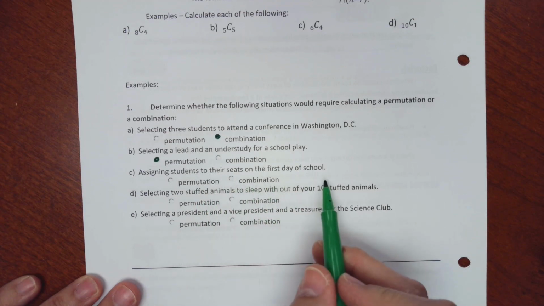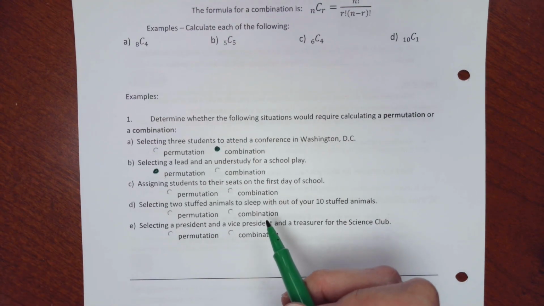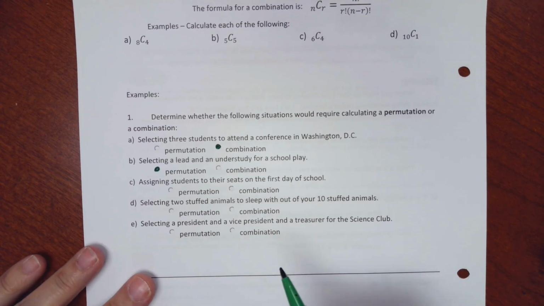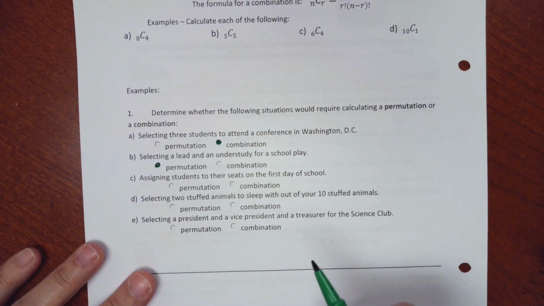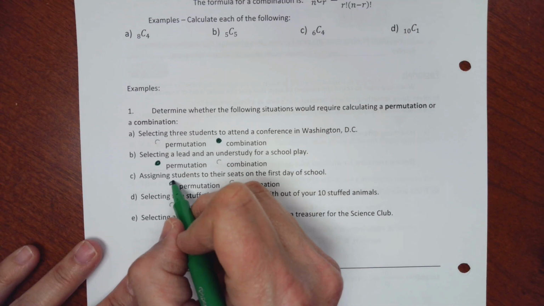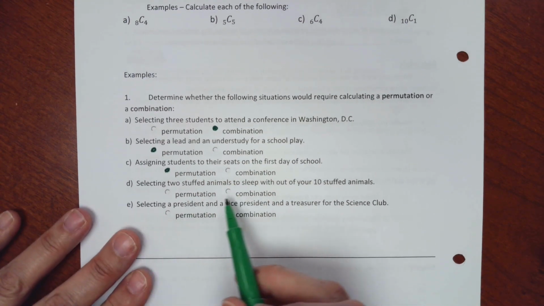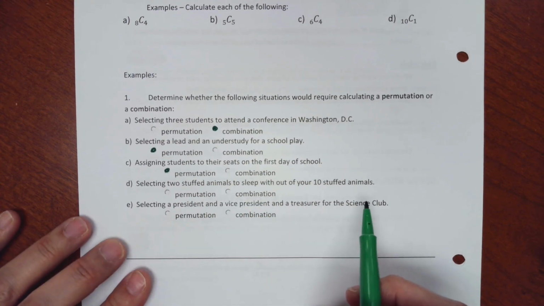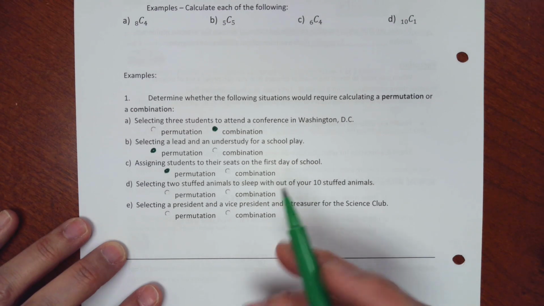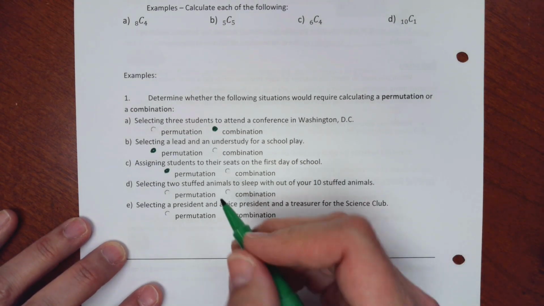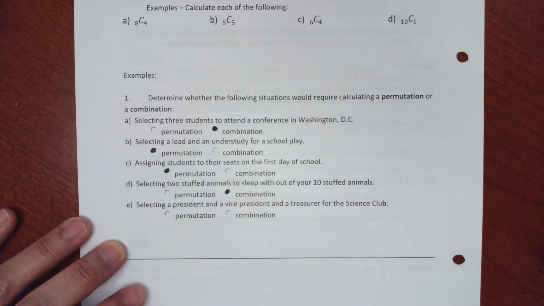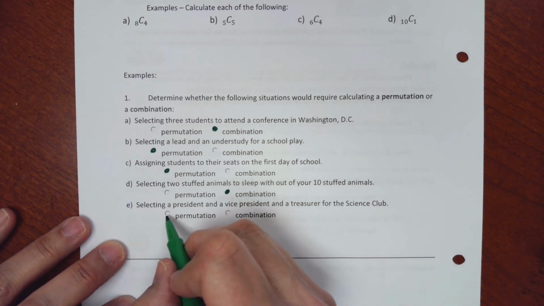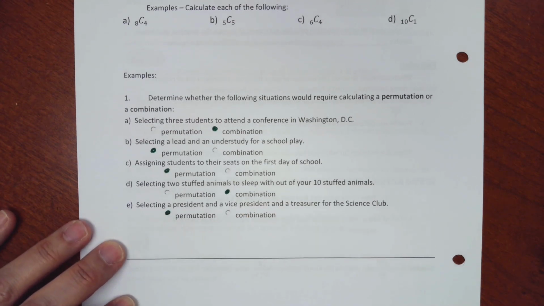Assigning students to their seats, you know, like the order matters. It matters where you sit. You don't want one person sitting next to another person that talks too much or whatever. That's a permutation. Selecting 2 stuffed animals to sleep with out of your 10. Well, you're sleeping with both. They're not getting a special job or anything like that. So combination. President and a vice president for the science club, or treasurer also, that's a permutation. Everybody's getting a specific job.